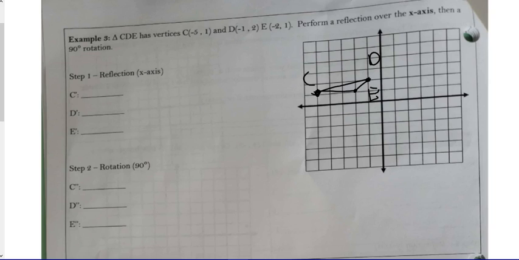Smushed. Now, we're going to reflect it across the x-axis. So where's my x-axis? Right here. Sort of. Bad line. So all we're doing is we are going to count to the x-axis. So C is 1 above, C prime is going to be 1 below. E is 1 above, E prime is going to be 1 below. And D is 2 above, so D prime is going to be 2 below. And then we draw our triangle, and you can see, if you can visualize it, that it is just folded over the line.